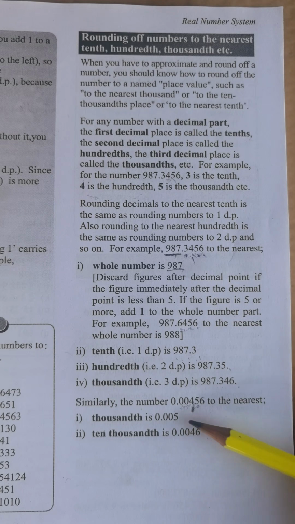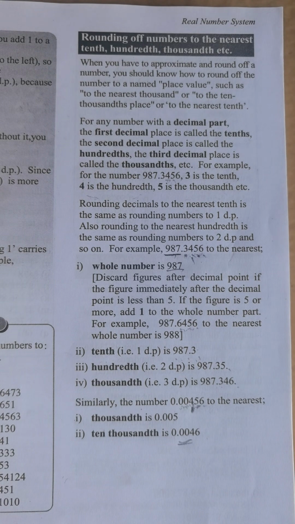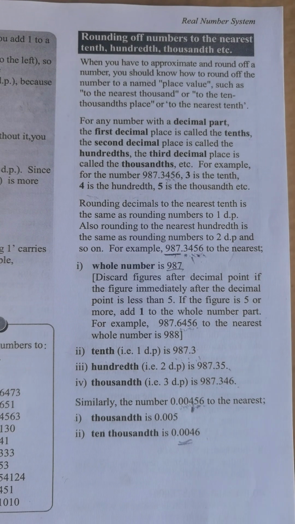Now the 10,000th. Once again, 10th, 100th, 1,000th, 10,000th, which is the 5 here. Look behind the 5, it is 6. This is greater than or equal to 5, so this 5 will be increased to 6. So we have it here. You get a point. Very, very easy.